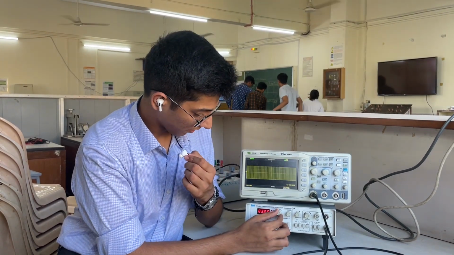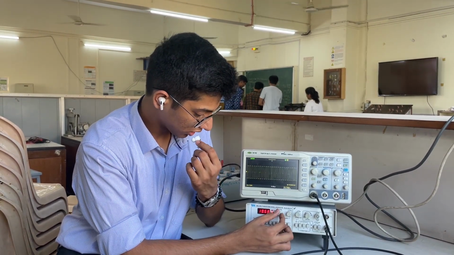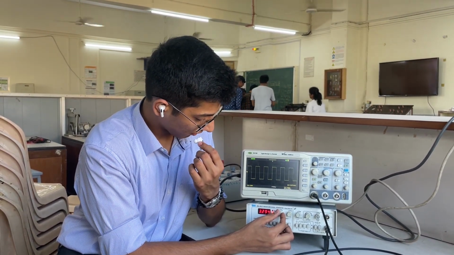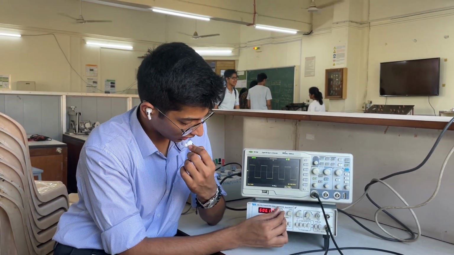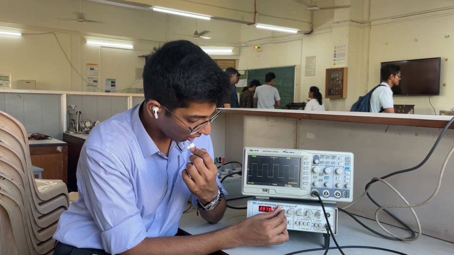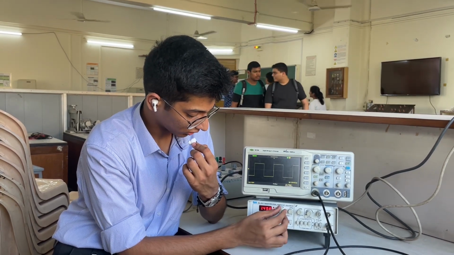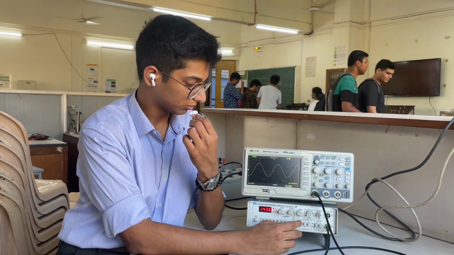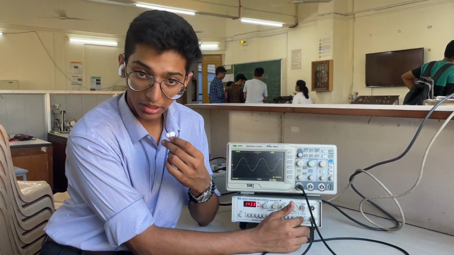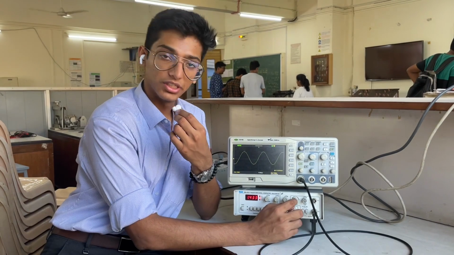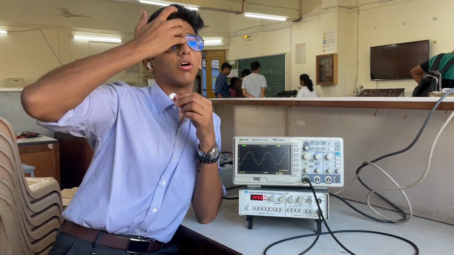So that's done. I will adjust it back to its original state, how it was, setting it to 10 kilohertz and increasing it to about 1 kilohertz. Yeah, I'll switch back to sine wave. Now we have two more knobs and two more buttons to go. We have DC offset. What is DC offset?